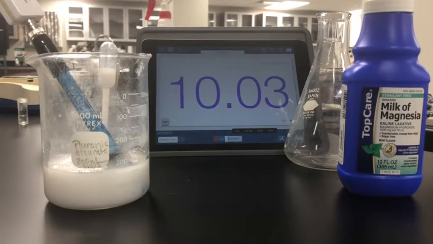All right, so here's what I want you to do. Write out magnesium hydroxide, solid. Show the equilibrium with the aqueous, slightly soluble ions. Write the Ksp expression.